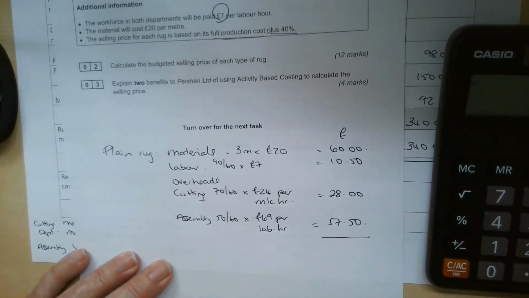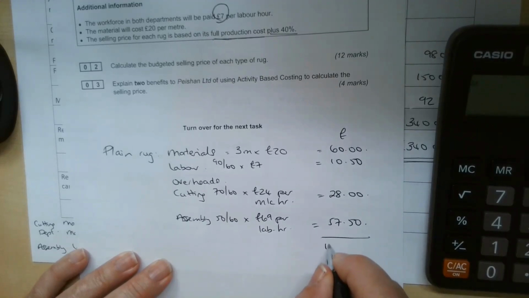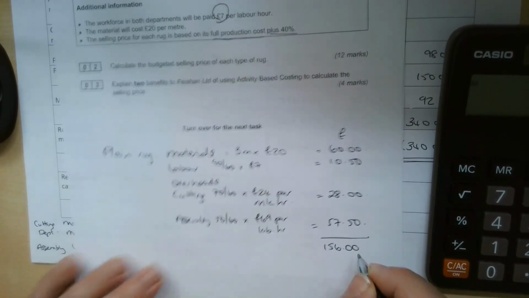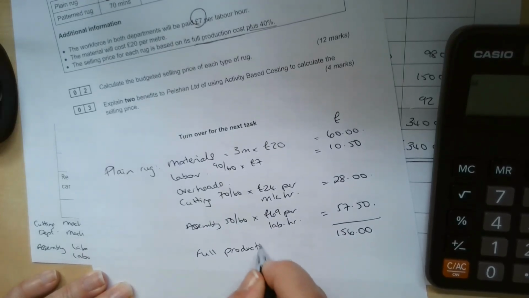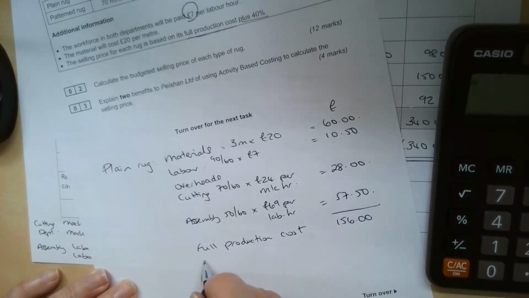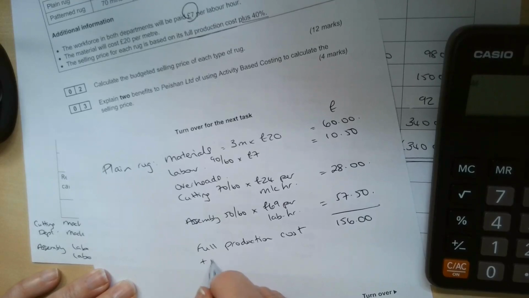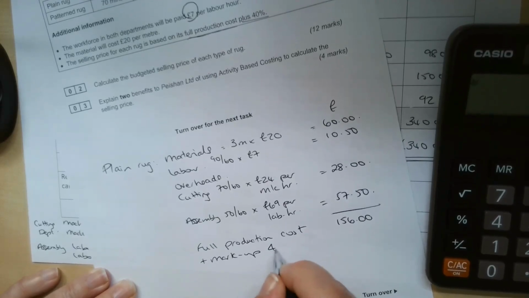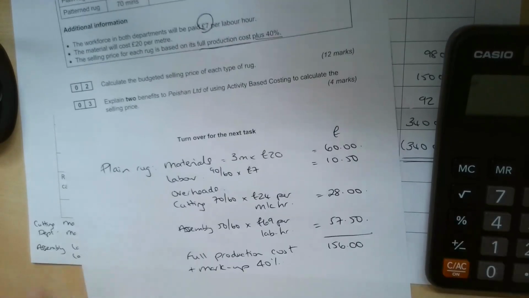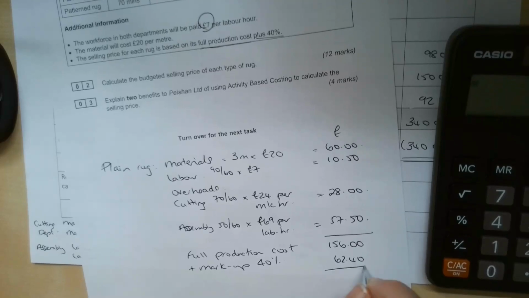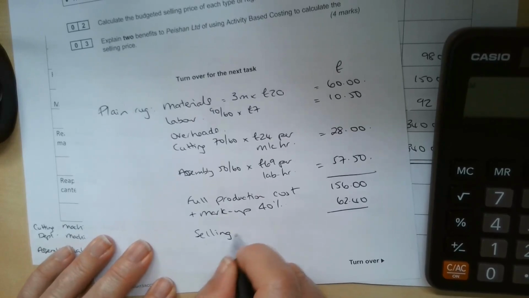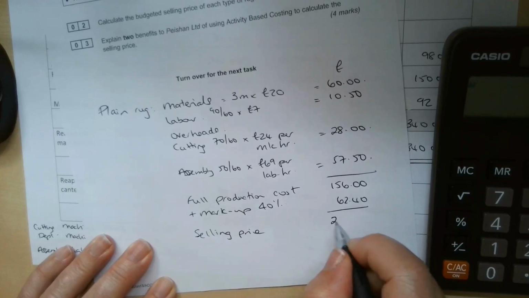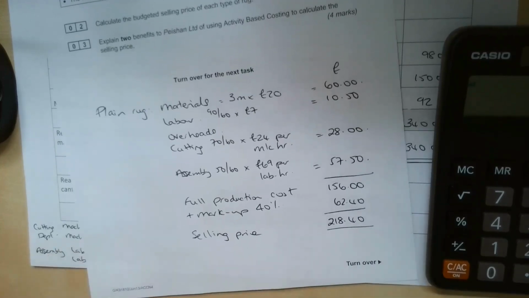So if we add all of that up, 60 plus £10.50 plus 28 plus £57.50, we get a total cost of £156. So that's the full production cost, the full absorption cost of a plain rug. We're adding the markup. It's cost plus pricing, which is 40%. So £156 times 40% is £62.40. And then if we add those two together, the selling price is going to be £218.40.